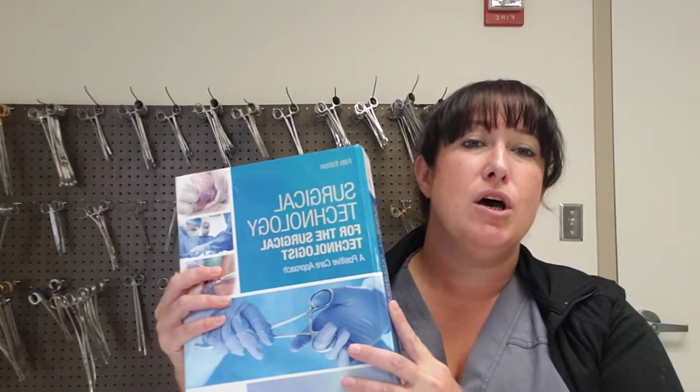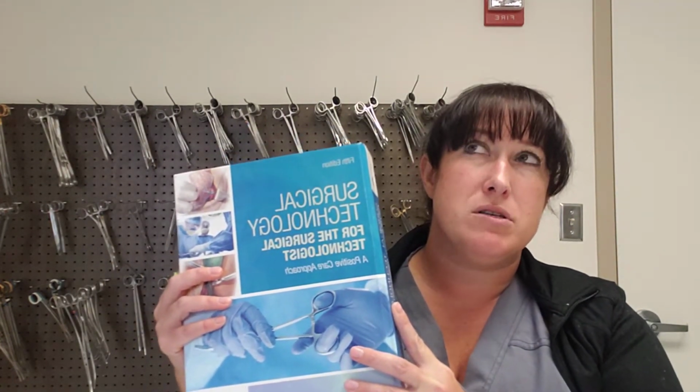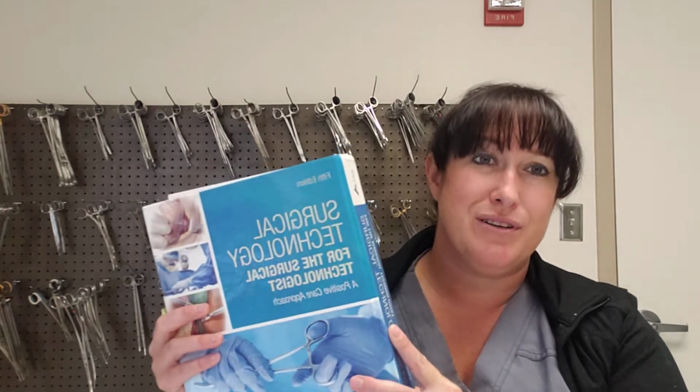Welcome class to Surgical Procedures 1, also known as 1441. Today we're going to be looking at Chapter 10 under the section classifications and focusing on cutting and dissecting instruments. I'm on page 246 in the Surgical Technology for Surgical Technologists, a Positive Care Approach, 5th edition book.